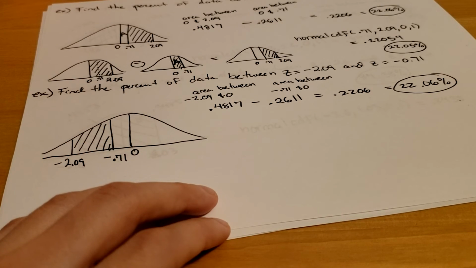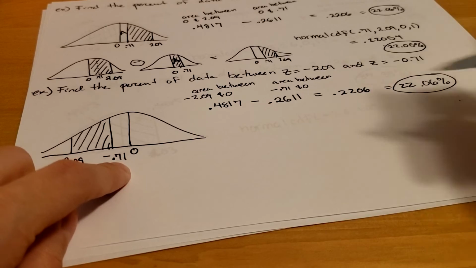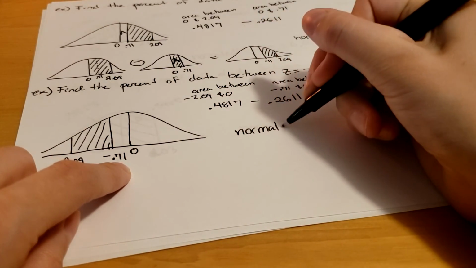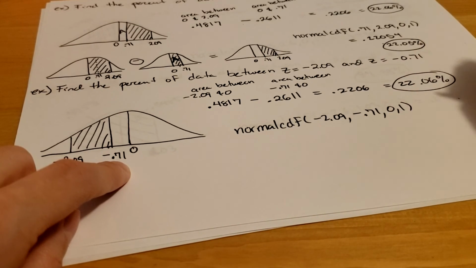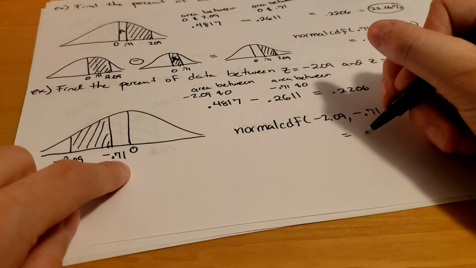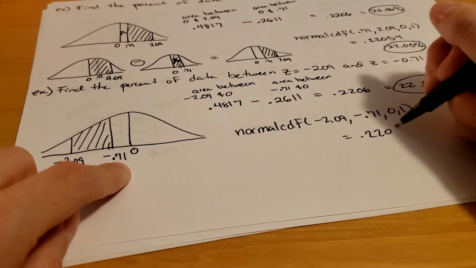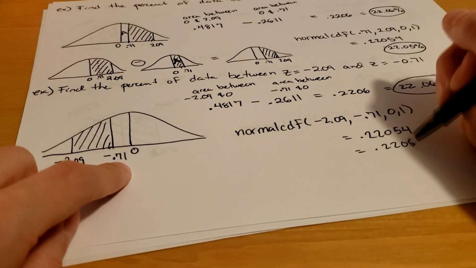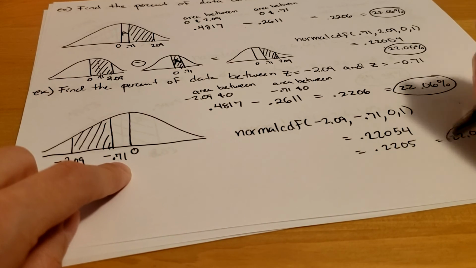If we wanted to do this in the calculator, again, we can clearly see what our lower and upper limits are. So that's what we'd plug in. Mean and standard deviation are still 0 and 1. We would put this in the calculator, hit enter, and we end up with 0.22054 again, which rounds to 0.2205, or 22.05%, which is close enough.